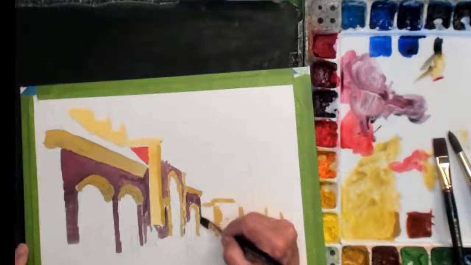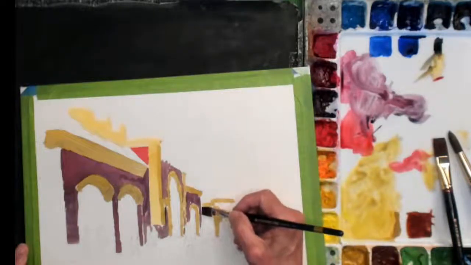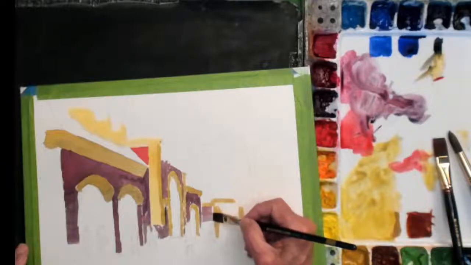Yeah, finishing off the edge here. There's a little continuation of the building down here.